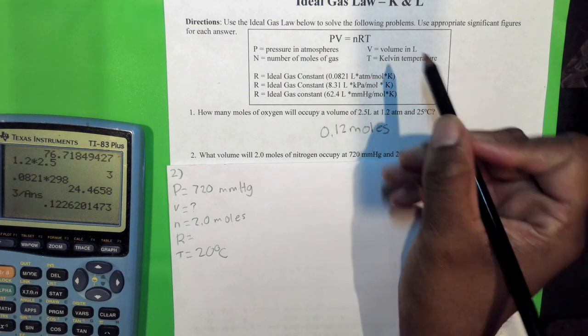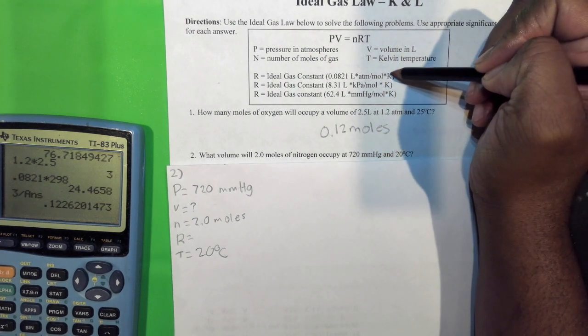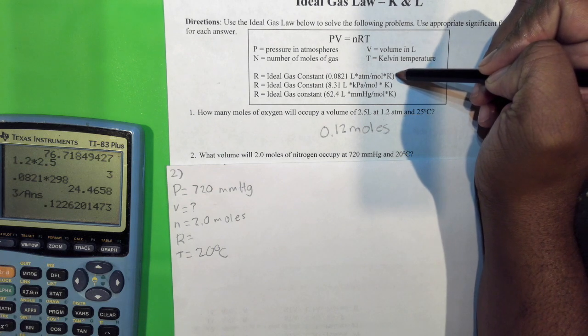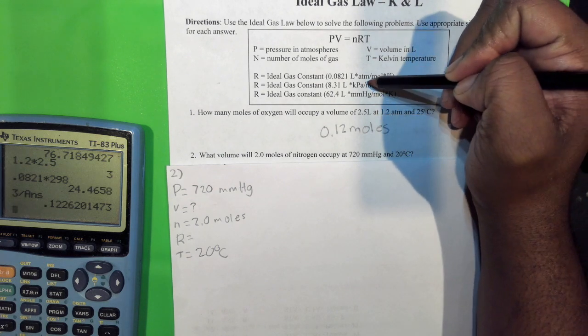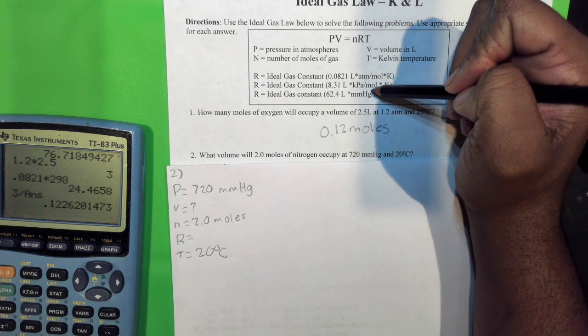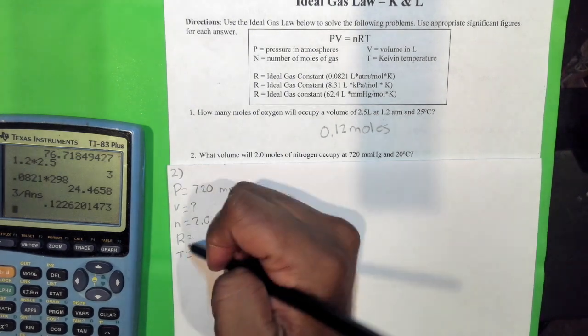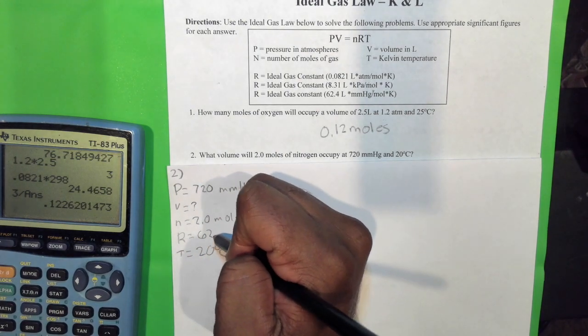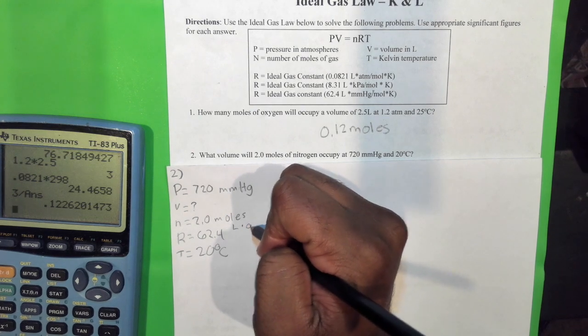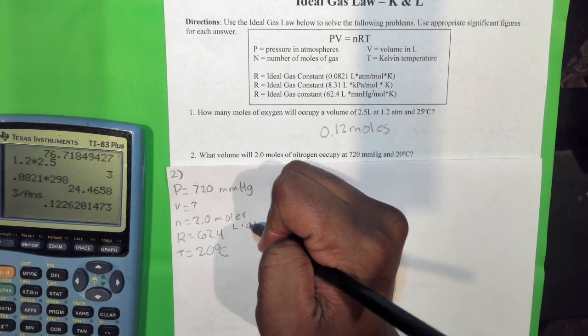So now we have to go up here and look at which ideal gas constant we need. Nope, this is in atms, this is in kPa. Perfect, millimeters of mercury, or mmHg. So 62.4 is our ideal gas constant.